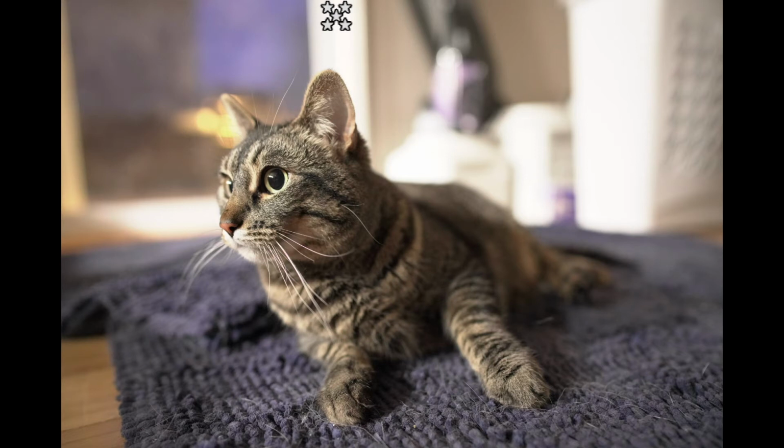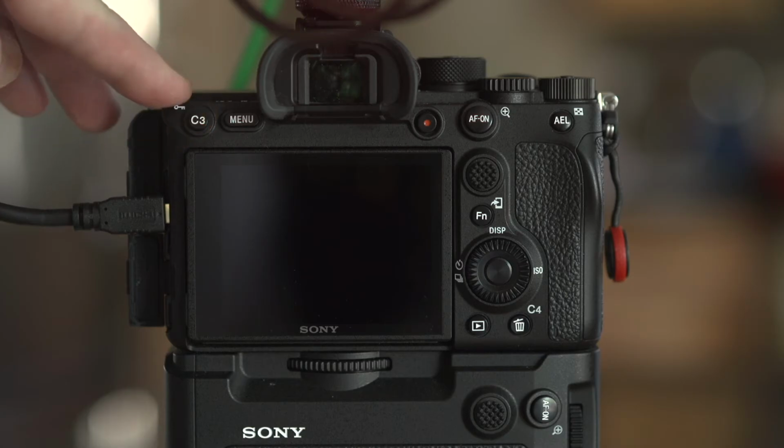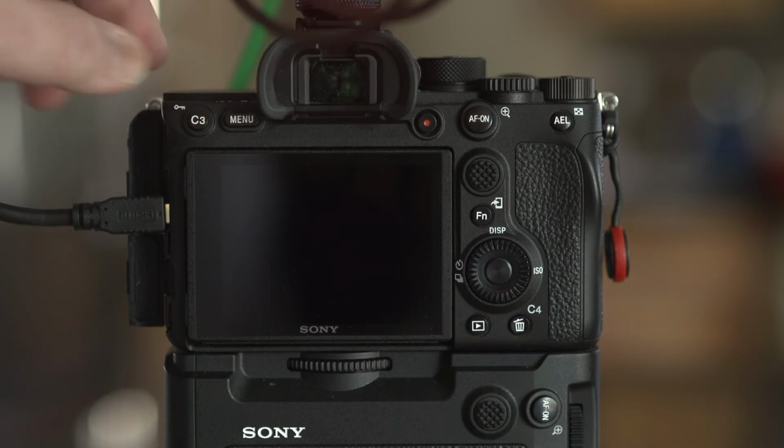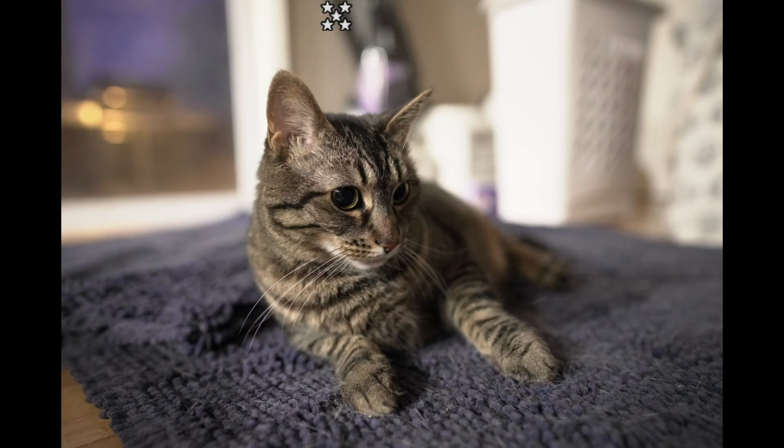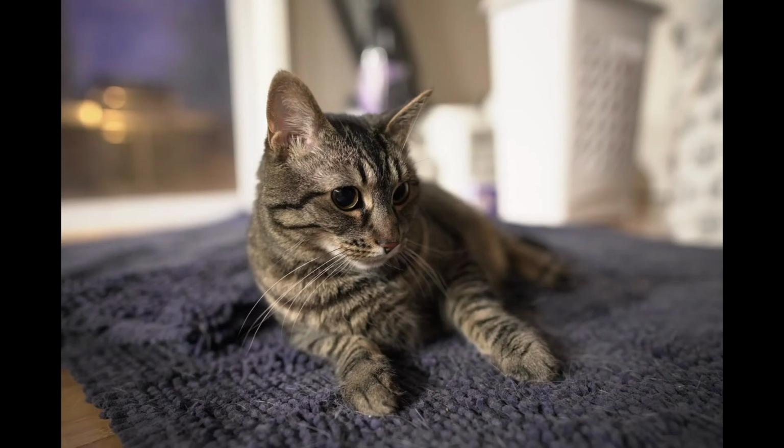Now, if I go to another image where there's no star rating, say this image right here, and if I come back to the camera and I press the C3 button, which is again a button that I've customized myself, all of a sudden now there's 5 stars on this particular image. And again, on import, those stars carry over.